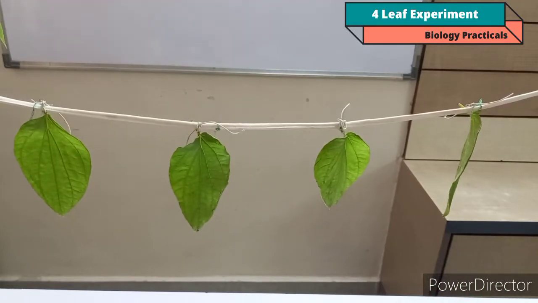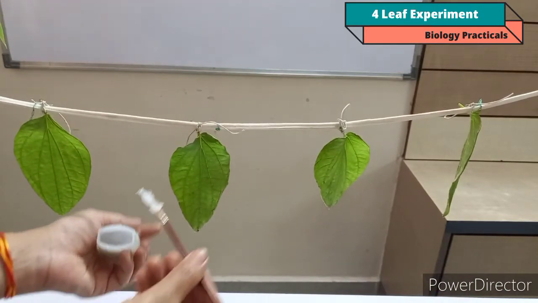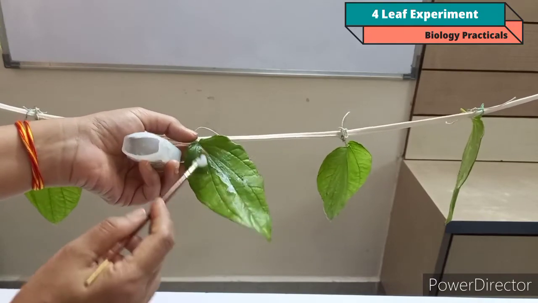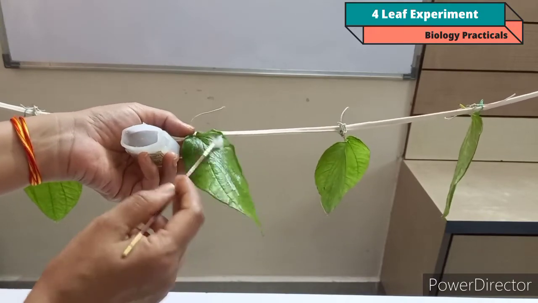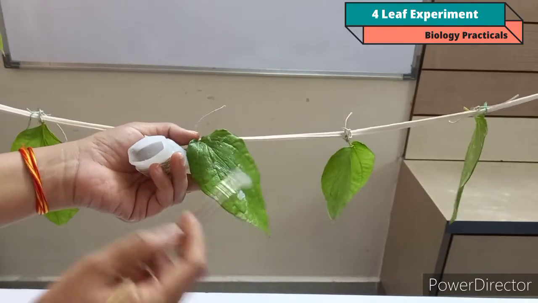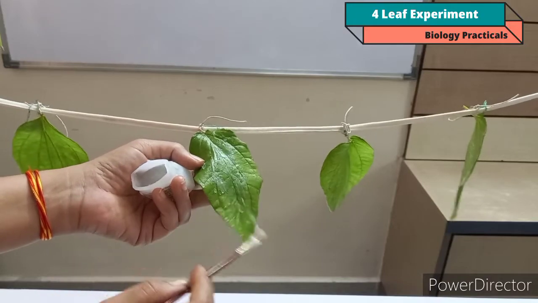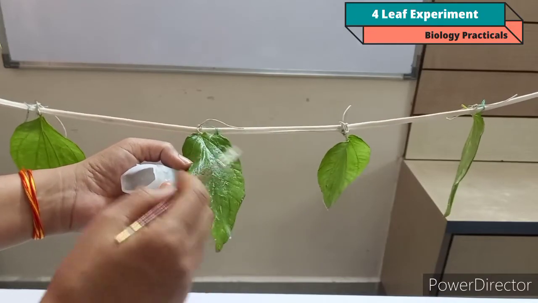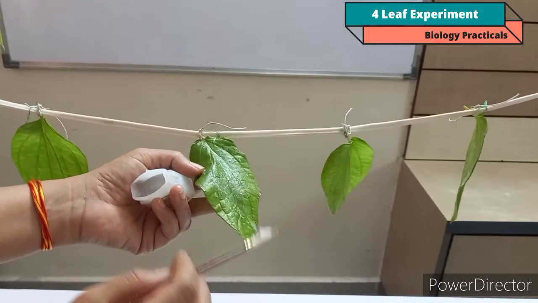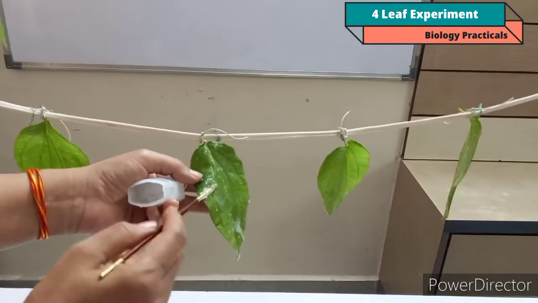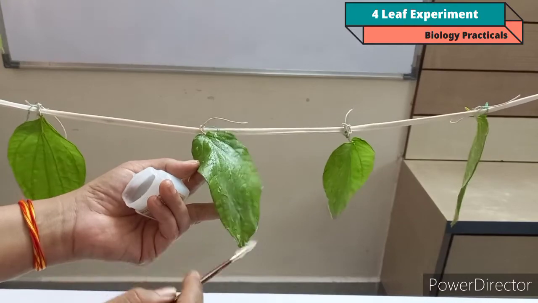Now come to leaf C. Here I am going to apply Vaseline only at the upper surface. At the upper surface of the leaf, very few stomatas are present, so the rate of transpiration is very less from the upper surface. Maximum transpiration takes place from the lower surface of the leaf, as maximum stomatas are found at the lower surface.